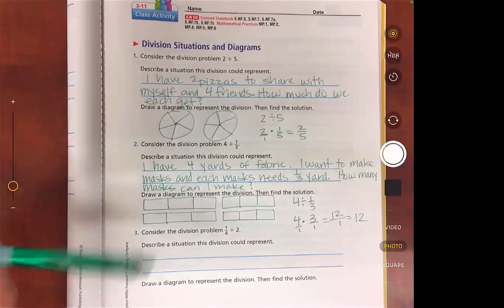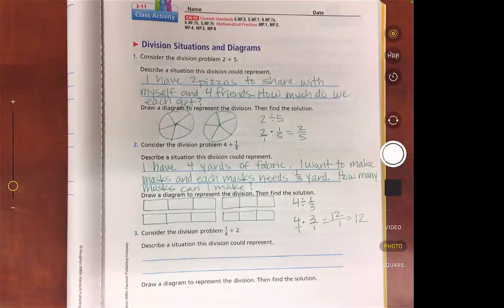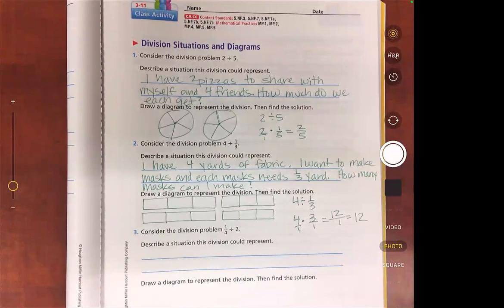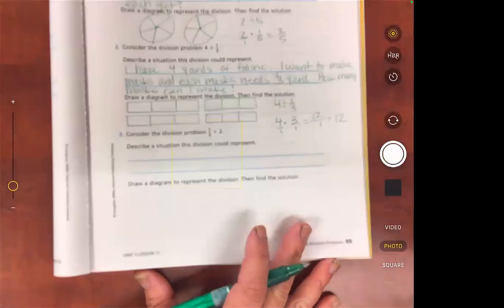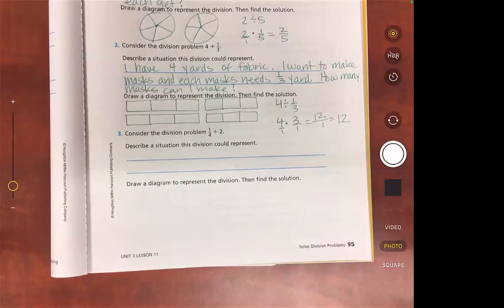So when you have a fraction as your second number, it gets a little bit trickier. But like I said, a lot of times if you're talking about measurement, that's the time when you can really use that fraction part. You could say I have to walk 4 miles with my friends, or we're going to divide it up into 1/3 mile sections. How many friends do I need so everybody walks the same? Something like that. And now consider the division problem 1/4 divided by 2.